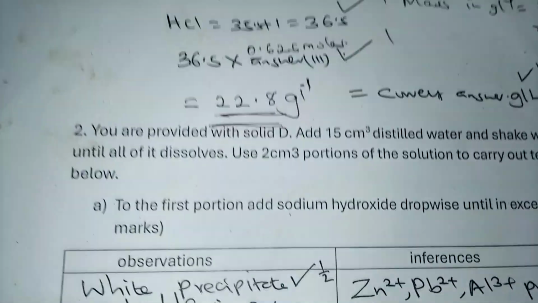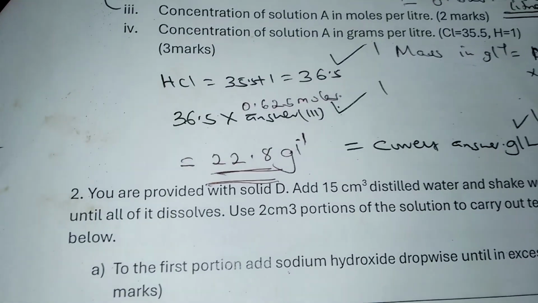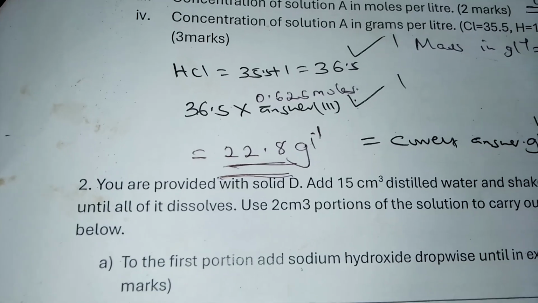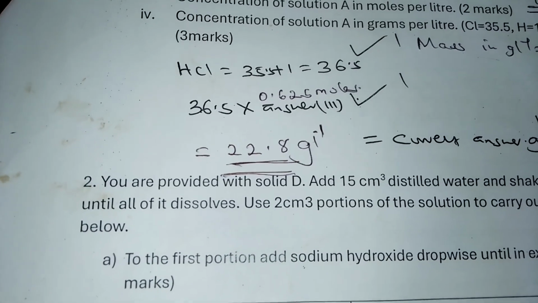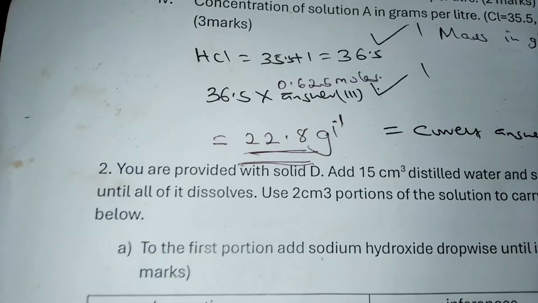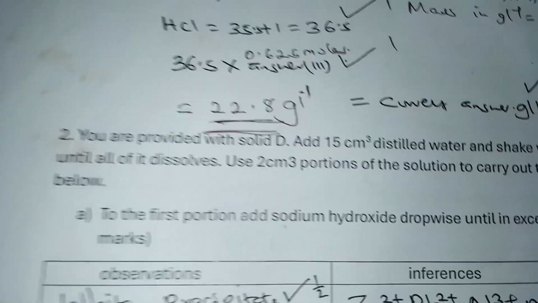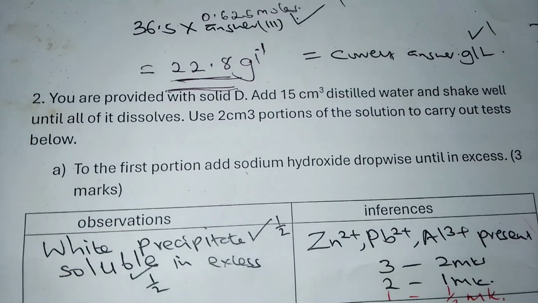Then we went on to get the concentration. Concentration is equal to the relative formula mass times the molarity, the number of moles per liter, which gave us 22.8 grams per liter, as indicated there.